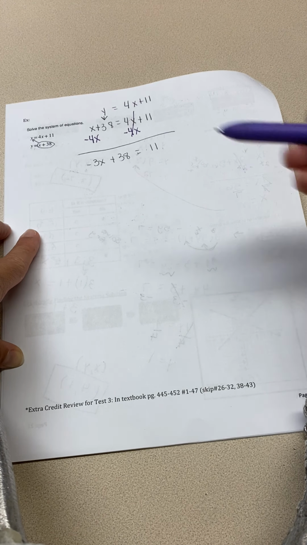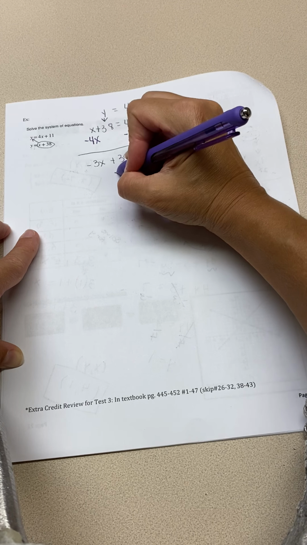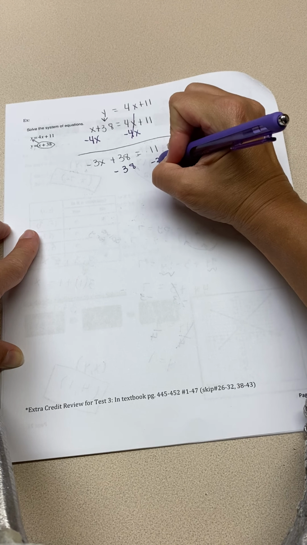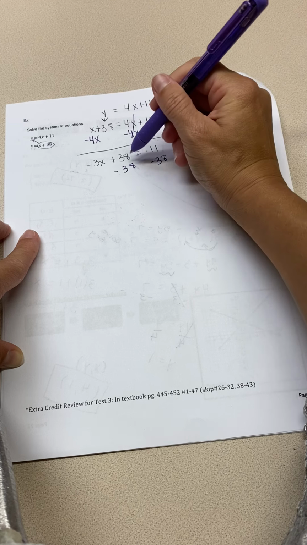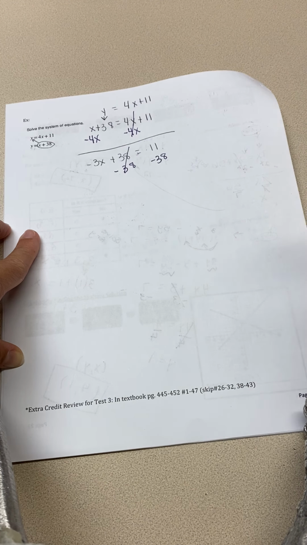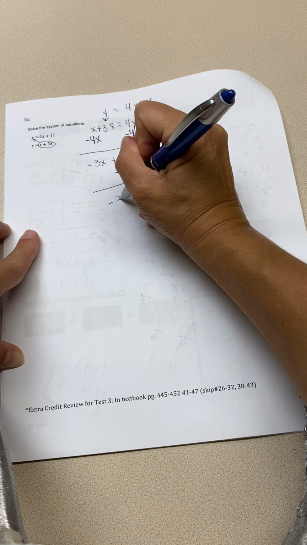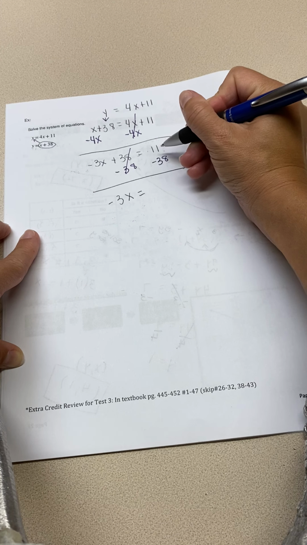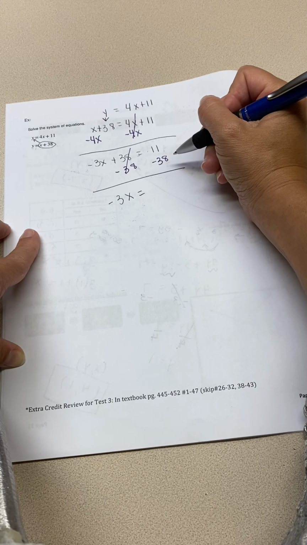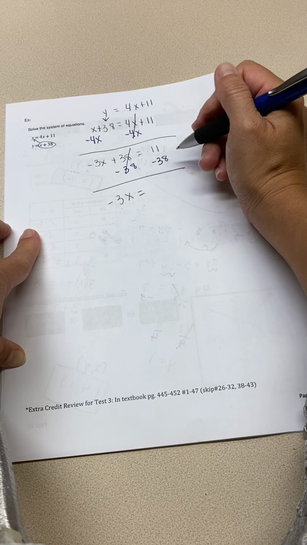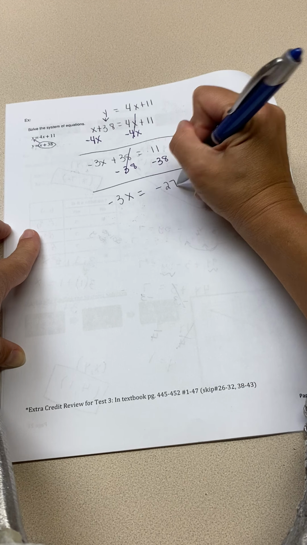Still combining like terms, let's bring this 38 over here with this 11. So we are subtracting 38 from both sides. It's positive 38. So 38 minus 38 goes to 0 and cancels each other out. We're left with negative 3x equals 11 minus 38. In your calculator, 11 minus 38 will give us negative 27.